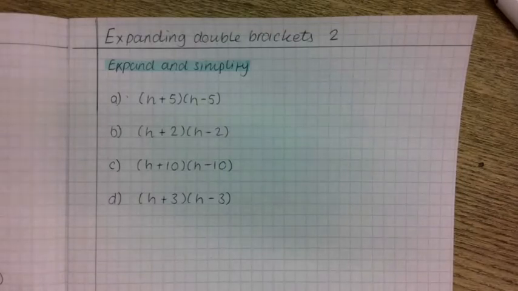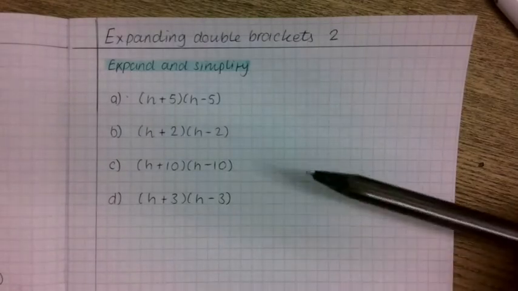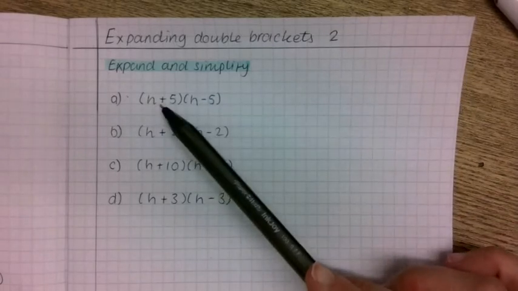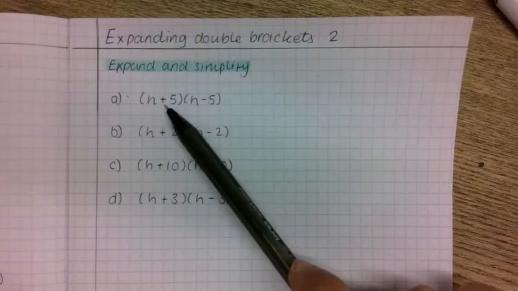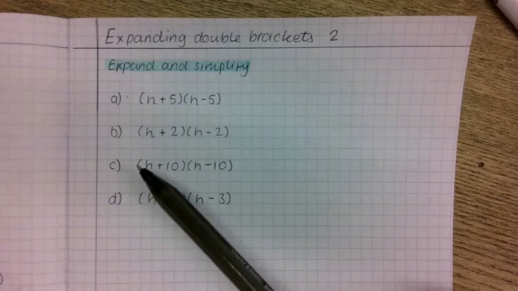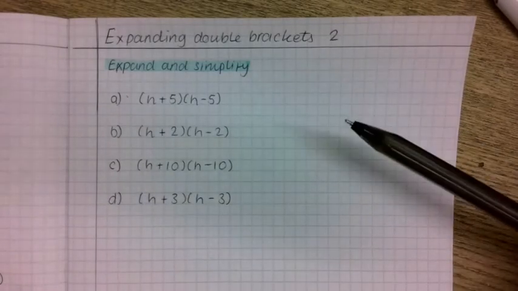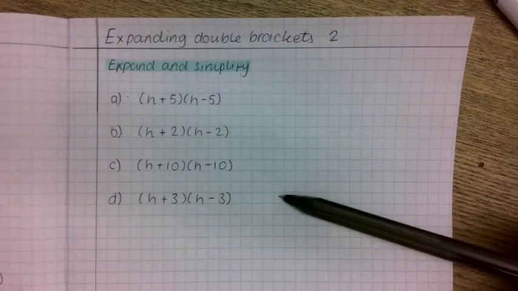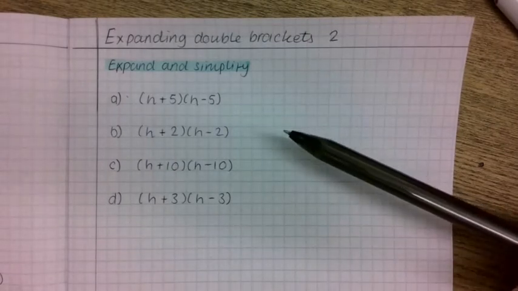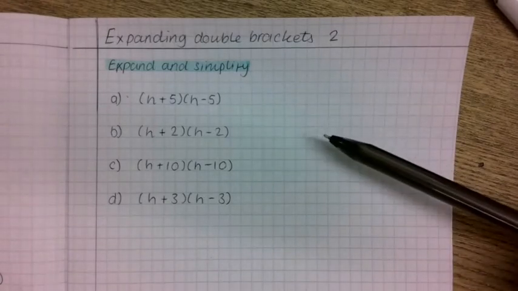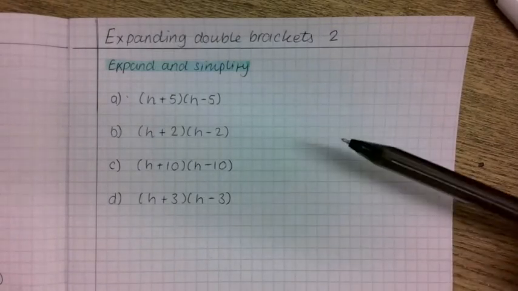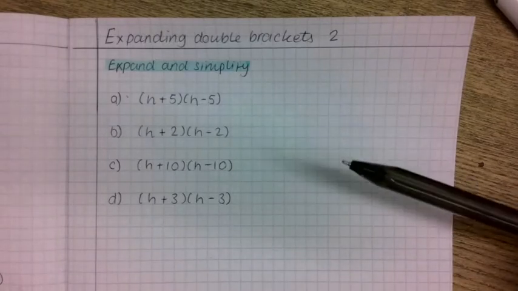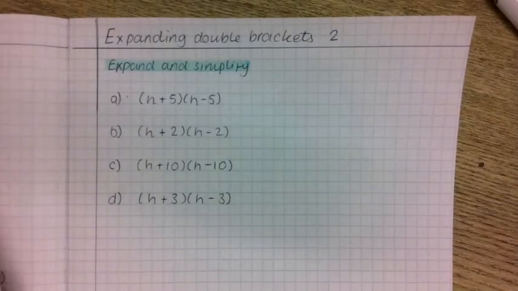Okay, so this is expanding double brackets, lesson 2, and you should be really comfortable and happy with expanding and simplifying two brackets multiplied together. So I want you to pause the video and complete these 4 questions, and look at your answers and see if you notice a pattern. You should notice a pattern. So pause your video now.